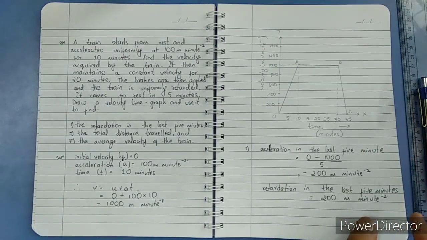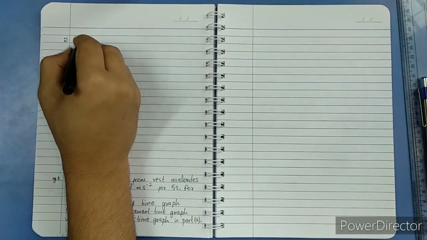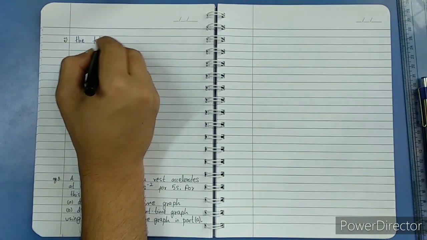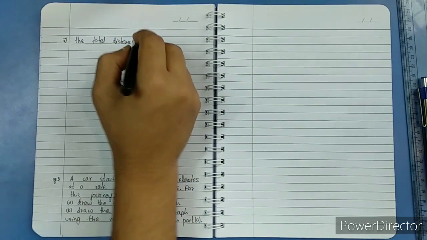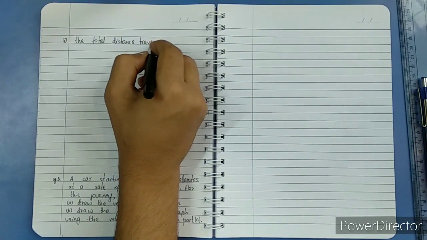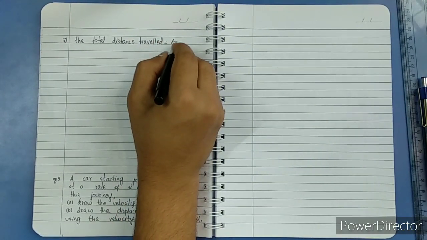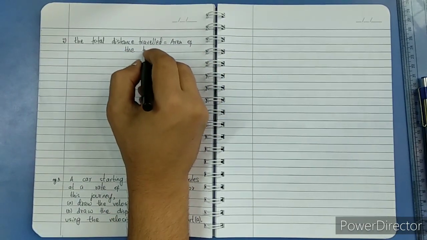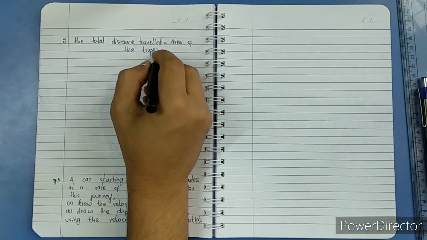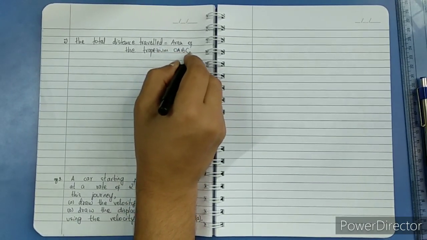So for the second part, the total distance traveled will be equal to the area of the trapezium OABC.